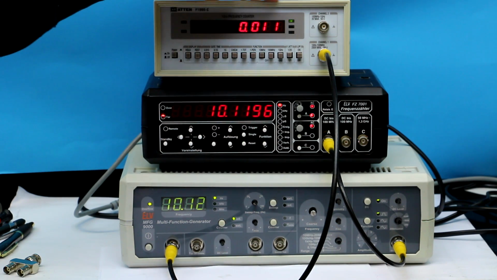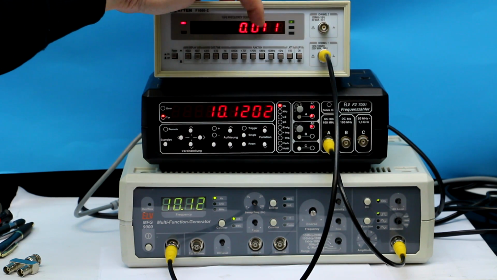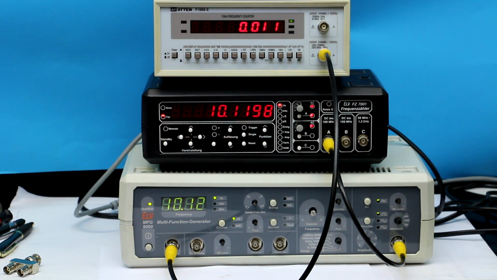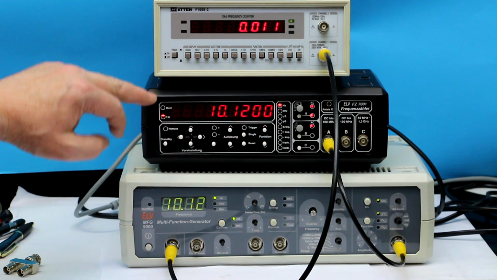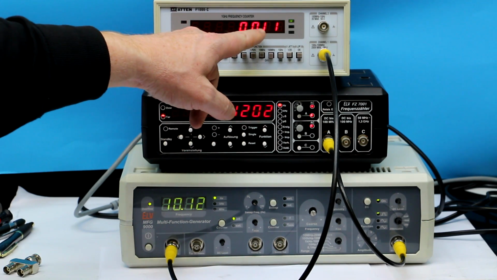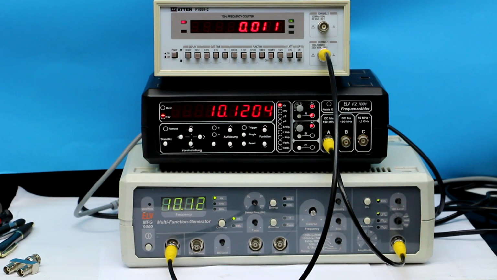So not only do we have only 1 digit of valid resolution, but the last digit is also 1 count out. How is it possible that, although these two both have a gate time of 1 second, here we have only 1 significant digit and here we have 6 significant digits?